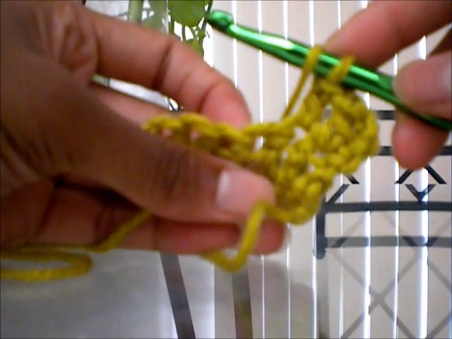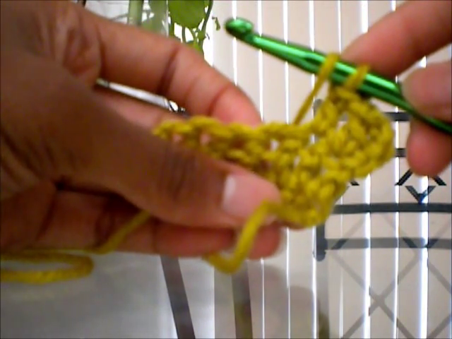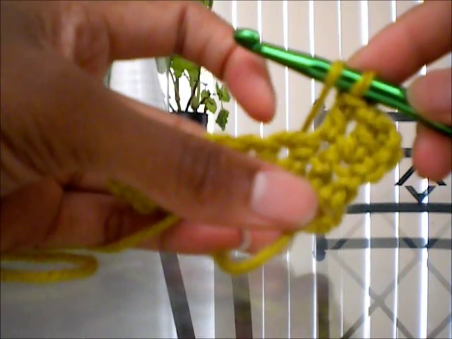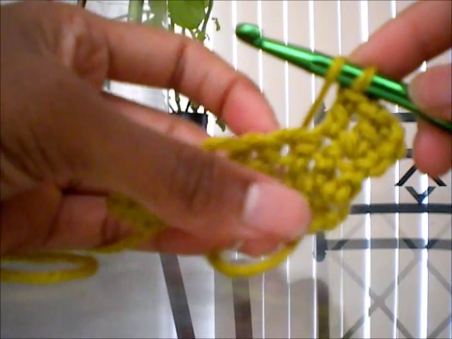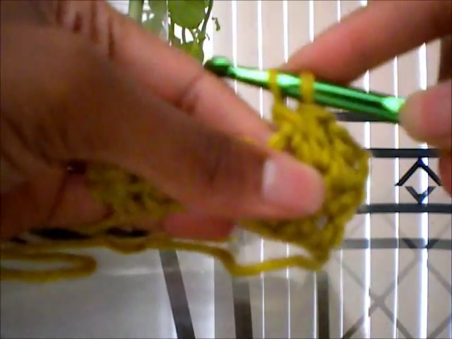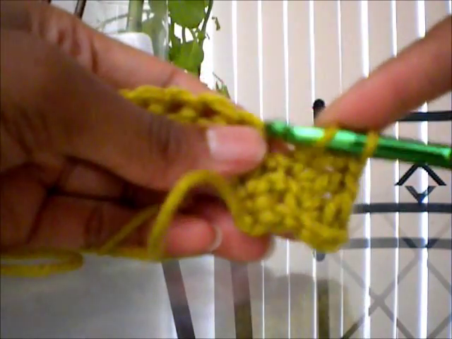So similar to the decreasing, similar to the cluster, but in this case you are completing the entire double crochet stitch each time. So you're going to just double crochet 5 times to make a really nice shell. You probably would need to do it 5 times at least, or at least 4 times.